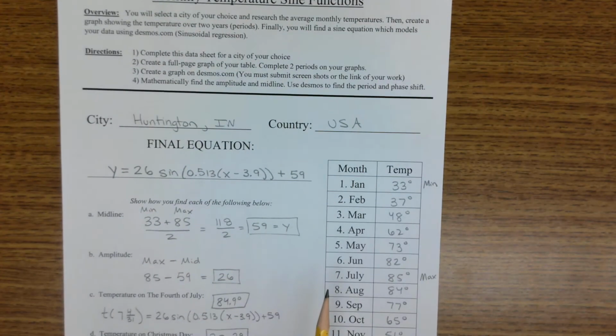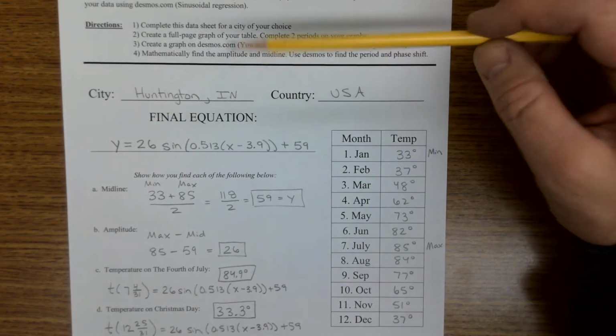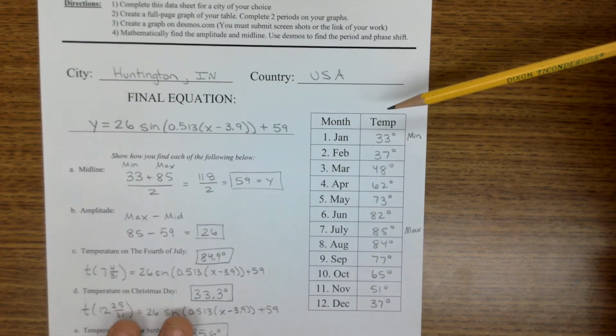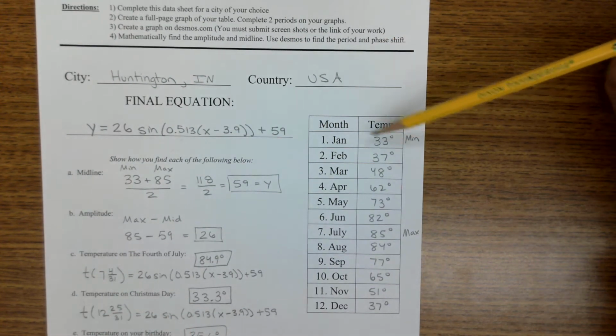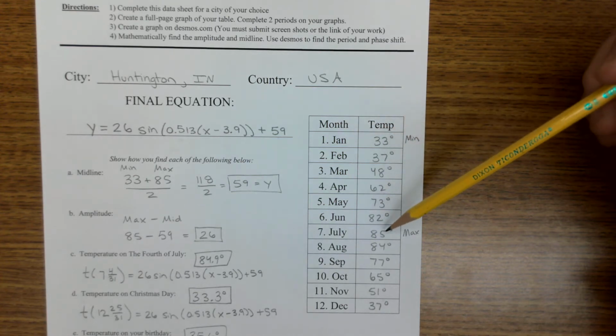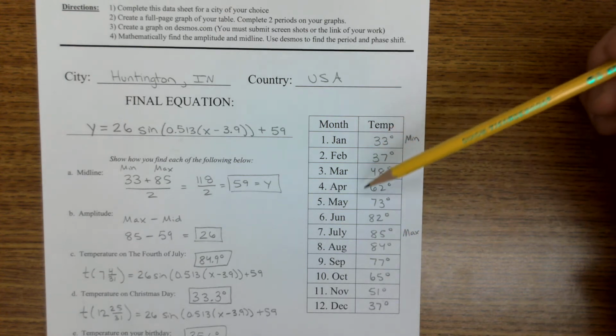But here's an example project that's done that's already in the classroom. What I did is I researched Huntington here, and I found an equation for the temperatures in Huntington. If you take a look at the monthly temperatures, and you can Google this or find this anywhere online, in January it's 33, then up to 37, all the way up, in July we reach the max. We go back down in December, and then the whole cycle starts over.